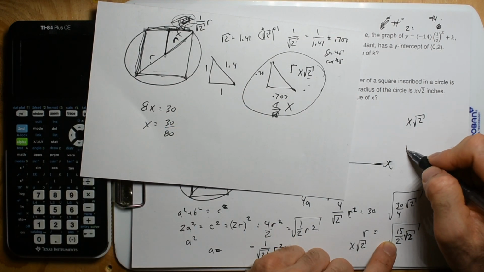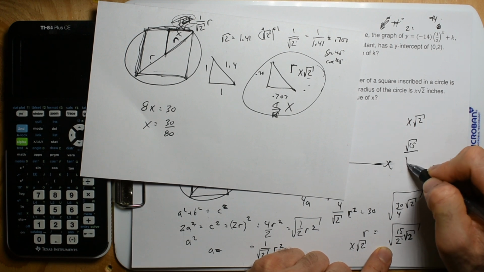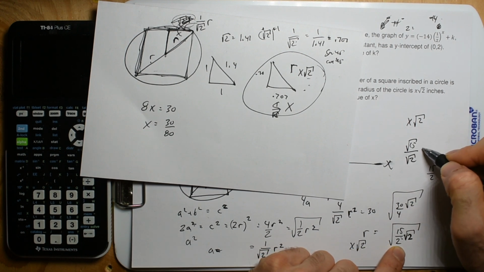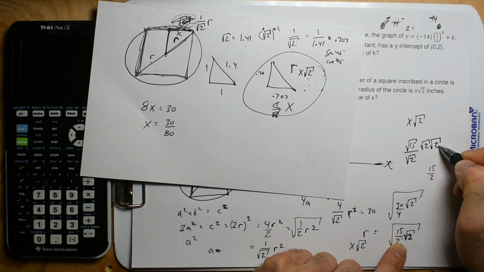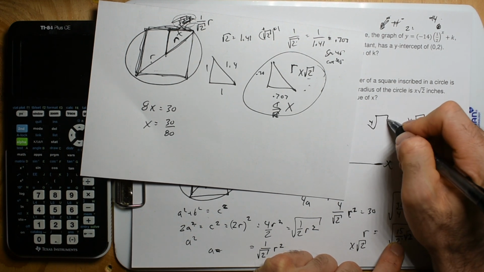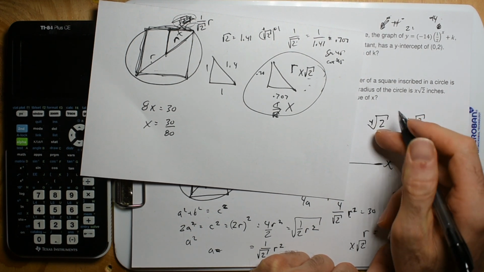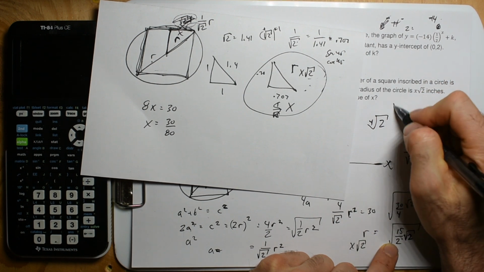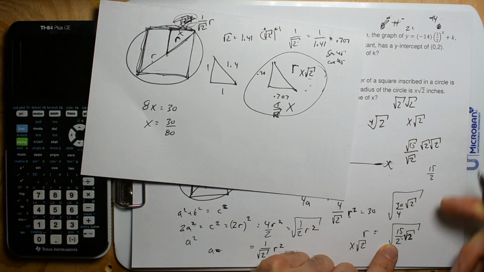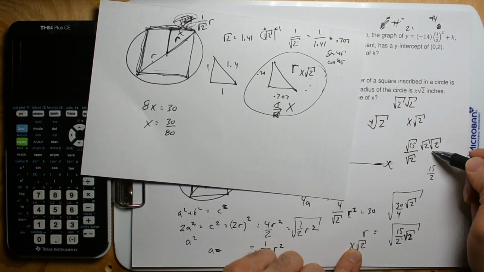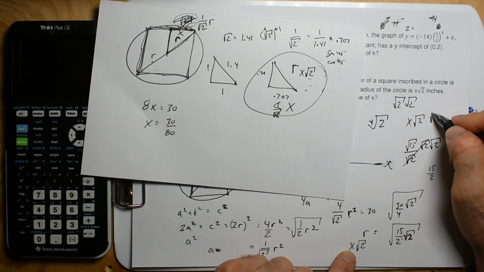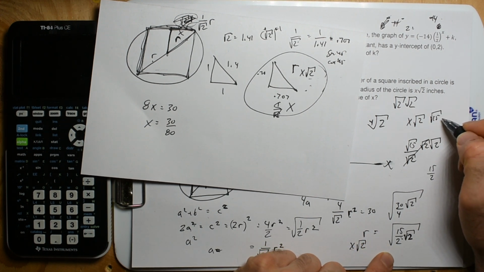This is going to be the square root of 15 divided by the square root of 2. And then this is going to be the square root of 2, square root of 2. That's the same thing. The fourth root of 2 is the same thing as the square root of 2, square root of 2. Alright, so this is kind of what we have. One of these cancels, and then we have the square root of 15.